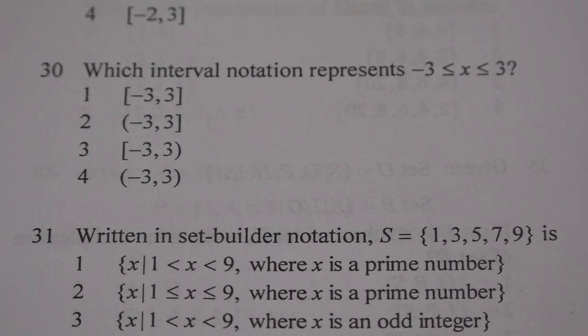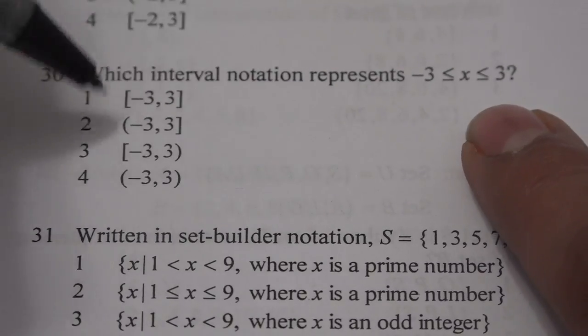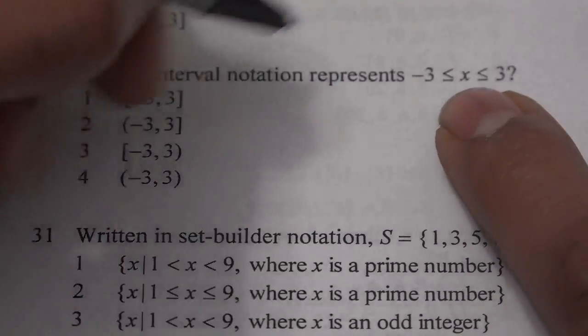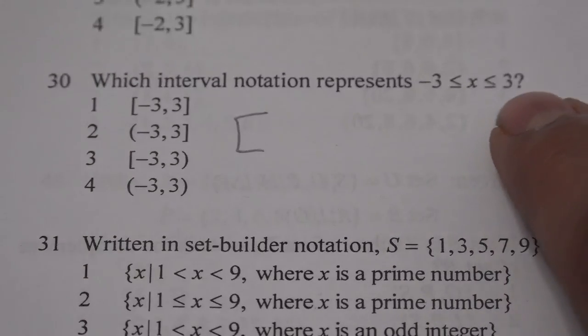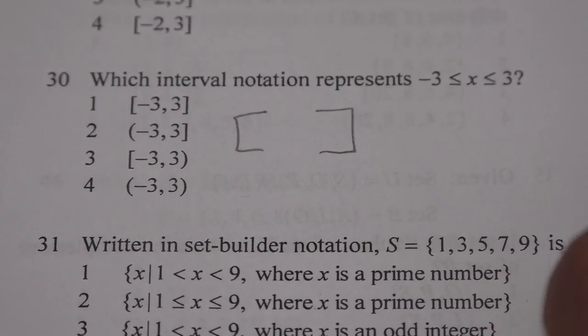Which interval notation represents -3 less than, okay, once again, here, is -3 included? Yes. Is 3 included? Yes. So now you know your choice.